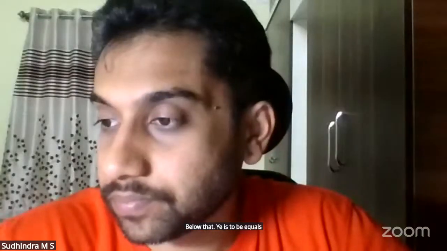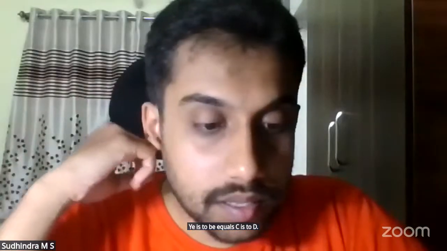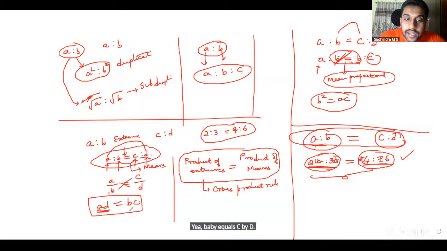Below that, A is to B equals C is to D. Under that, we can write this: A by B equals C by D. Therefore, AD equals BC. A by B equals C by D, or AD equals BC.